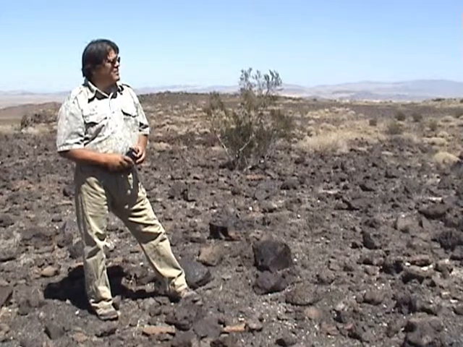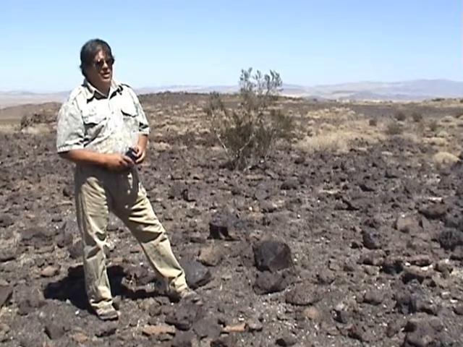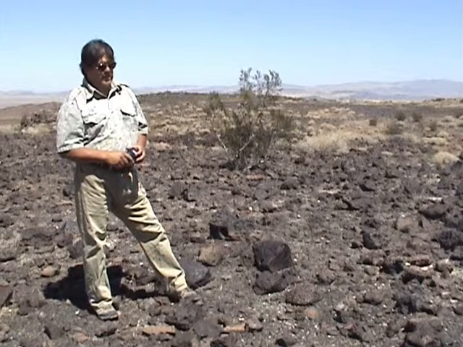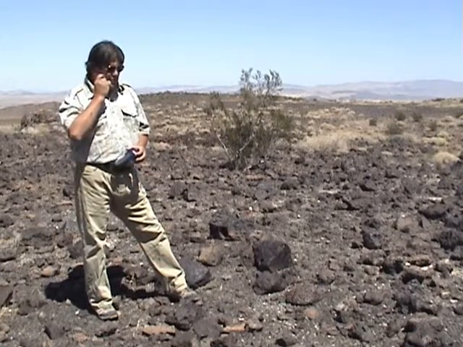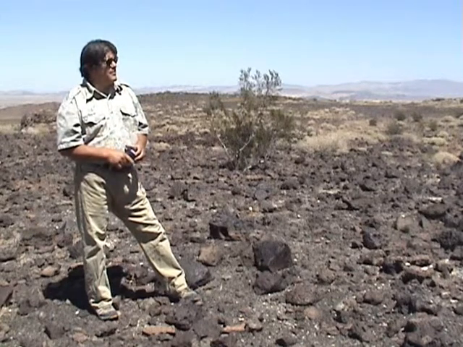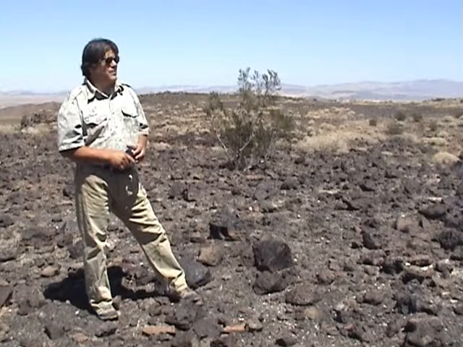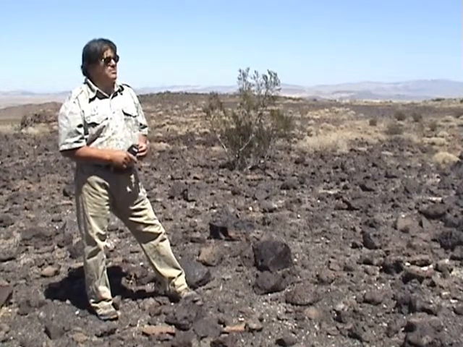And it's just kind of unique to see this lava flow this cool during this period of time, during August. It's the middle to late August right now, and this thing should be screaming hot, and yet it's relatively cool due to the wind. And the kind of winds we've had were somewhat unusual for this period of time in August in the desert, but they do happen.